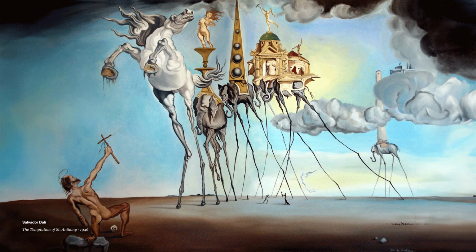He offers the saint fame and fortune. He tries to seduce him in the form of a naked girl. Despite these efforts, Antony remains steadfast in his faith.